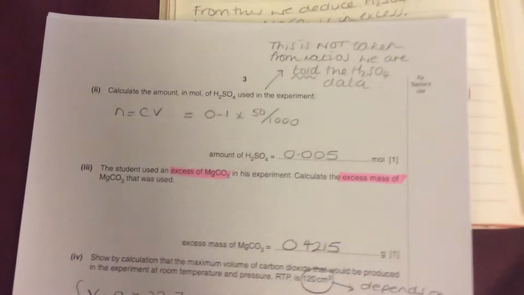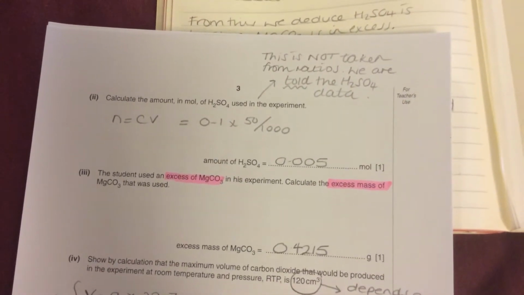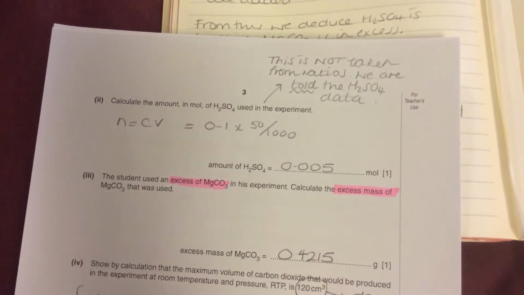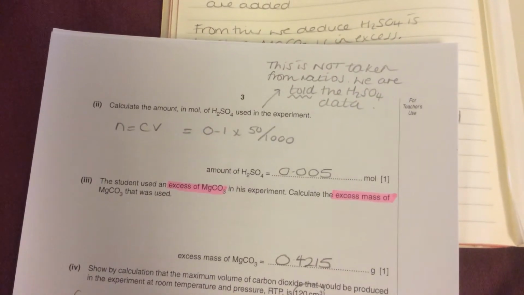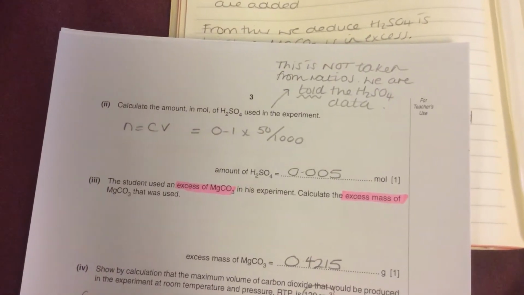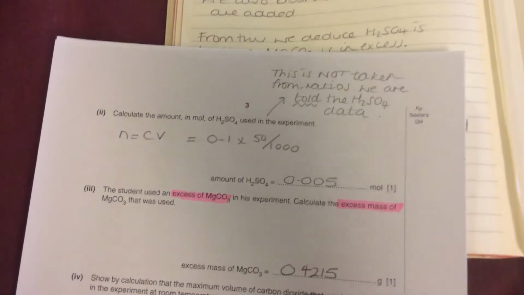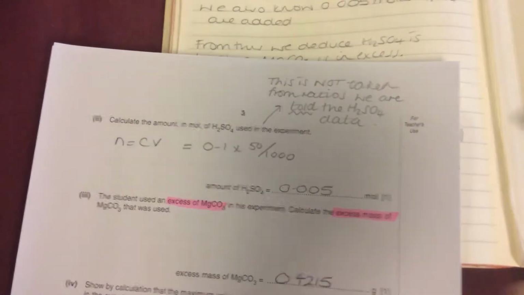The next question is then asking us to calculate the amount of moles of sulfuric acid used in the experiment. Now it's important here to recognise that this is not taken from the ratios. It's a 1-to-1 ratio, but we can't assume that the amount of sulfuric acid used is going to be the same as magnesium carbonate, because usually we find that one reactant is in excess and one is limiting.